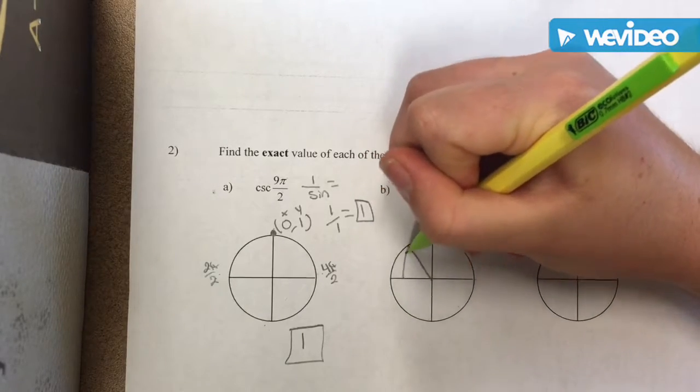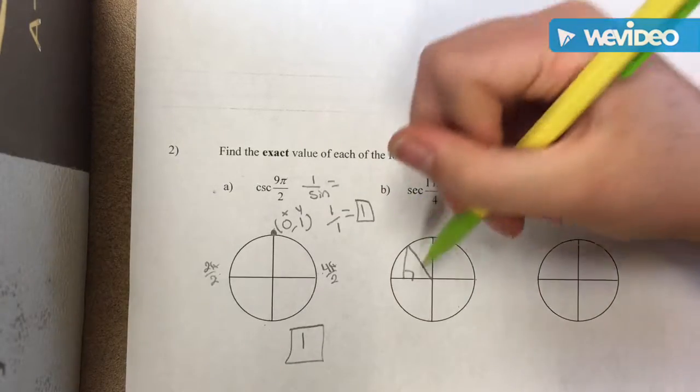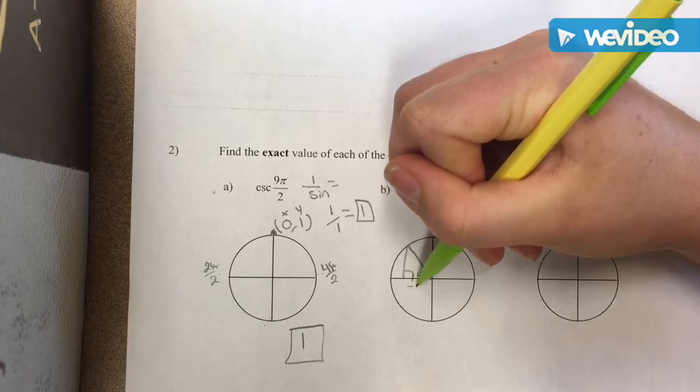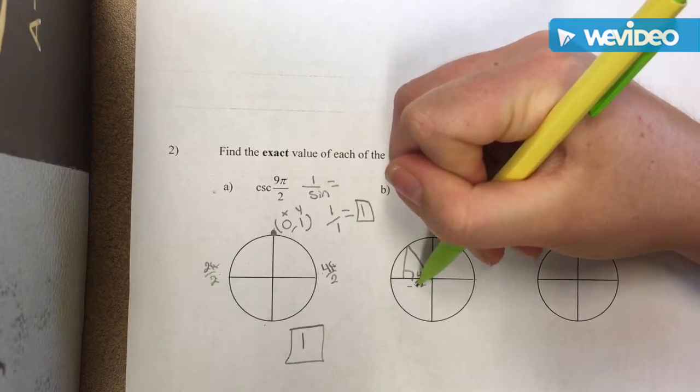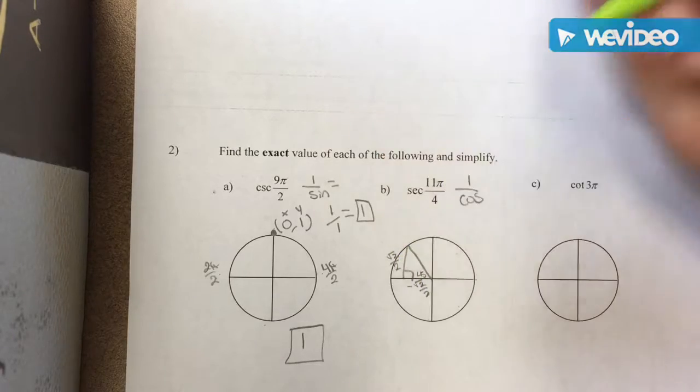So your location will be right here. And since the denominator is 4, you're going to have a 45-degree angle. So in this angle, we have negative root 2 over 2, and positive root 2 over 2.